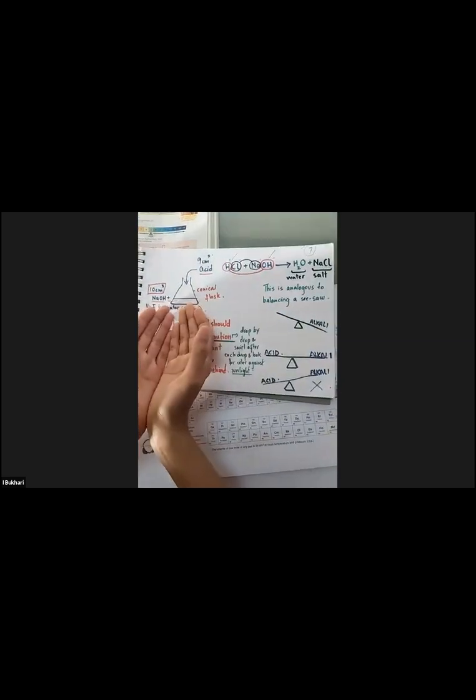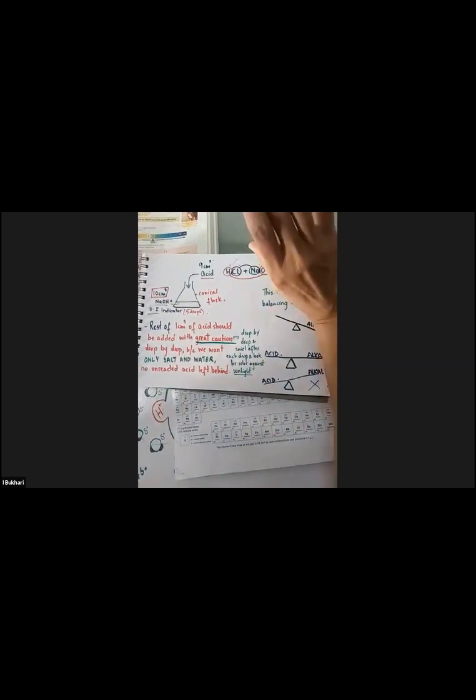Because the conical flask is transparent, you should see it against sunlight, against a window, so that you can see the slightest change, because this color will change instantly, in a matter of seconds. You might add by accident more acid than what is required, and that will make the whole thing acidic rather than neutral.